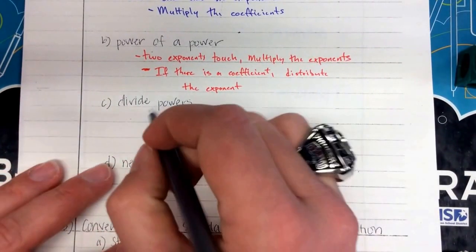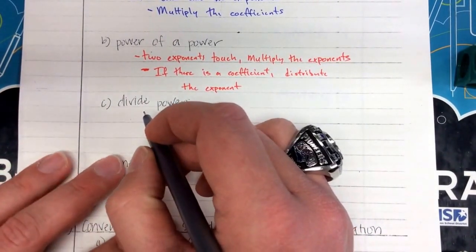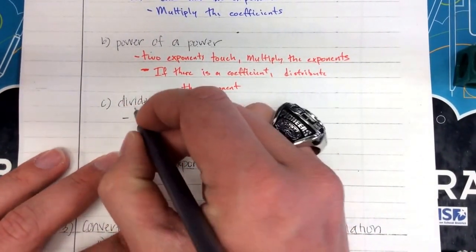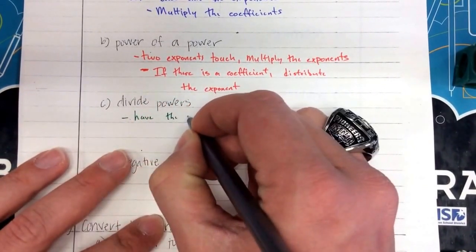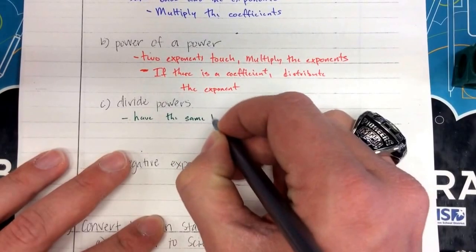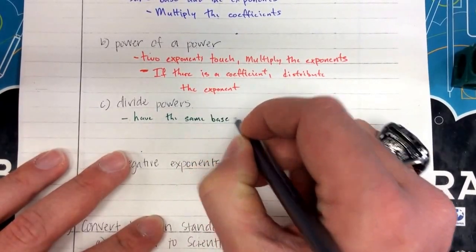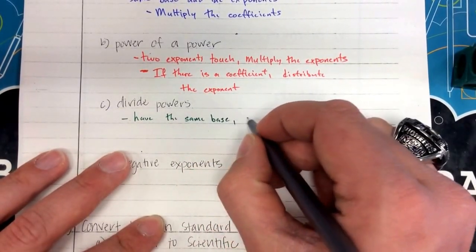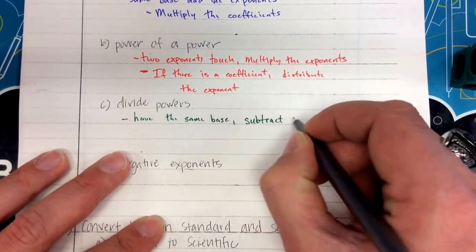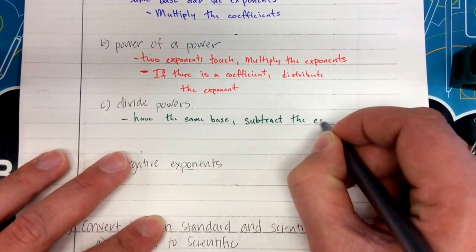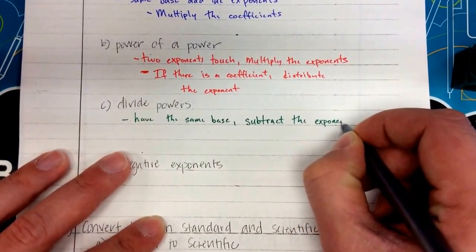Subtract the exponents. Good. So when the powers have the same base, subtract the exponents.